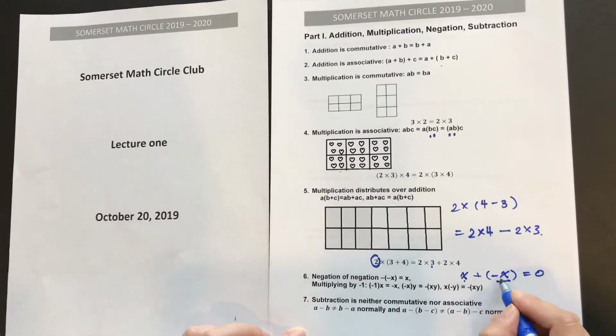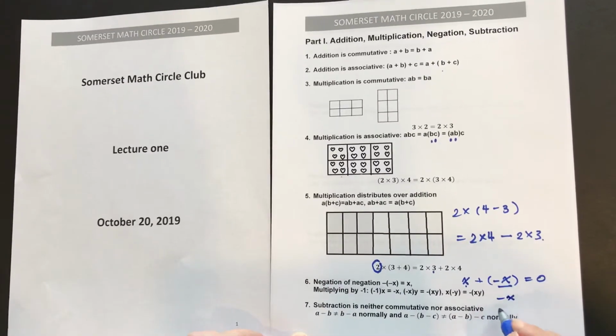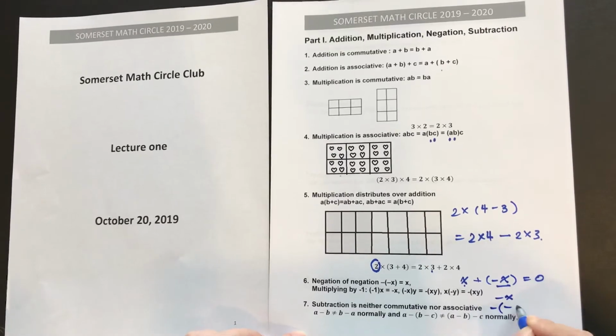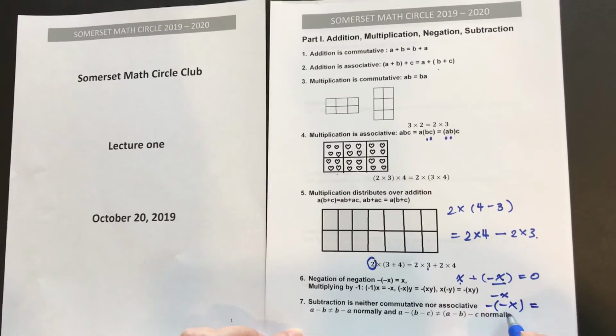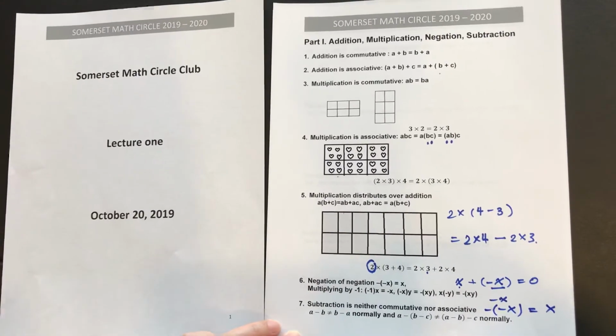You can do negation of a number once to get minus x. You can do it again, that's minus minus x. So with double negation, you come back to the original number.